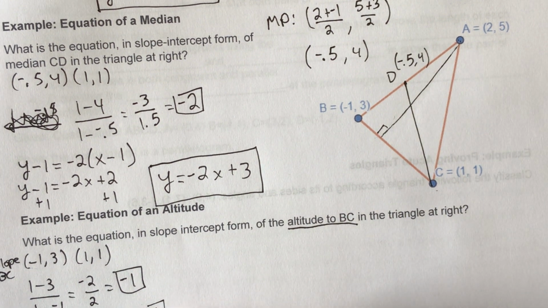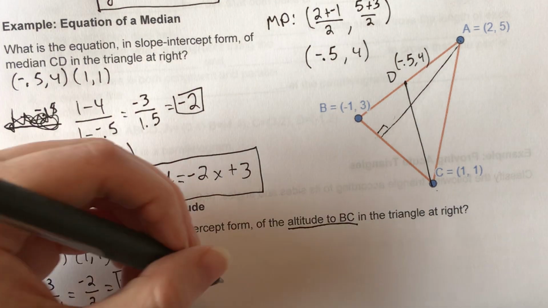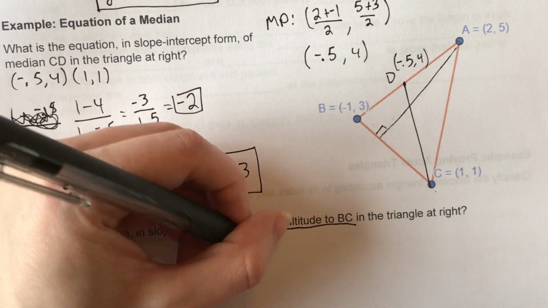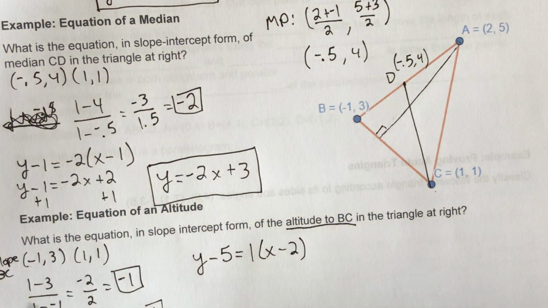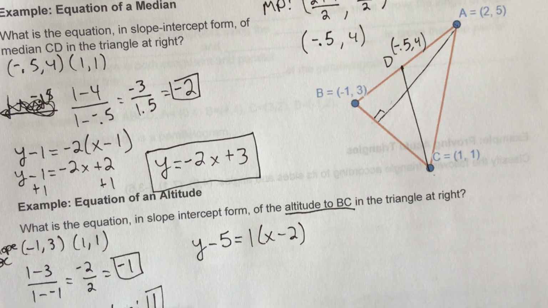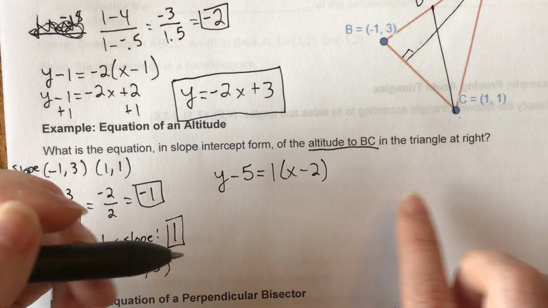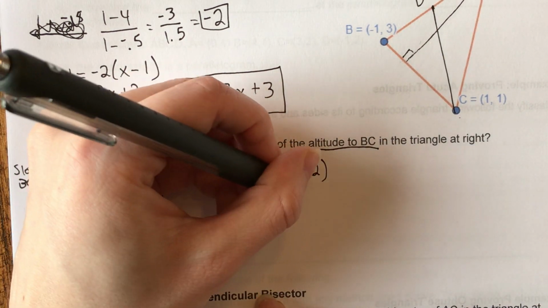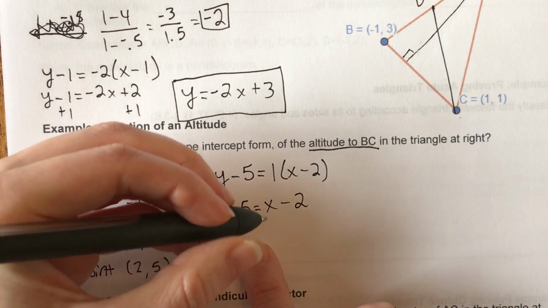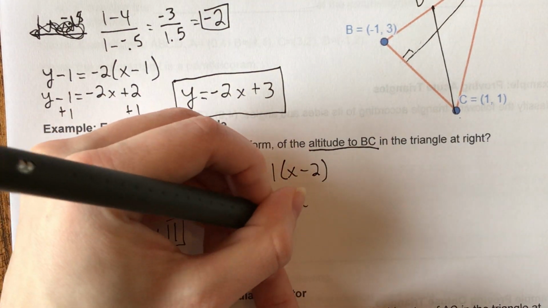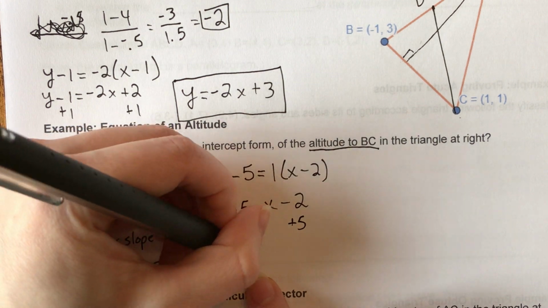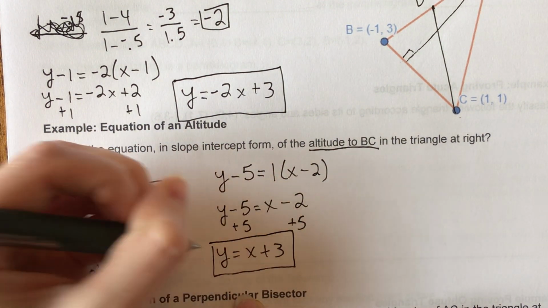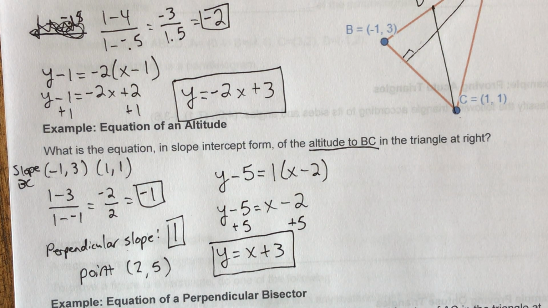So we've got our point, we've got our slope. We're going to put it into point-slope form. y minus 5 equals 1, parentheses x minus 2. And we want to change that into slope-intercept form eventually. So we're going to come down here, distribute. y minus 5 equals x minus 2. And then add 5 to both sides. And we get y equals x plus 3. There is our equation in slope-intercept form.